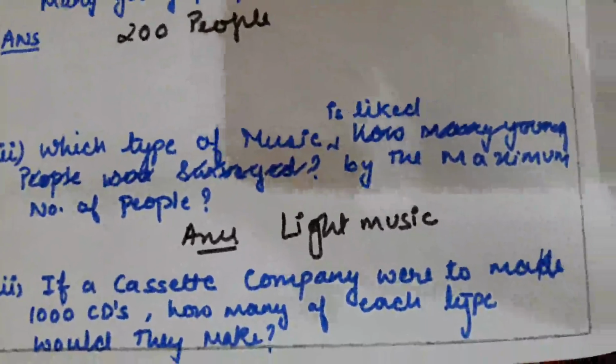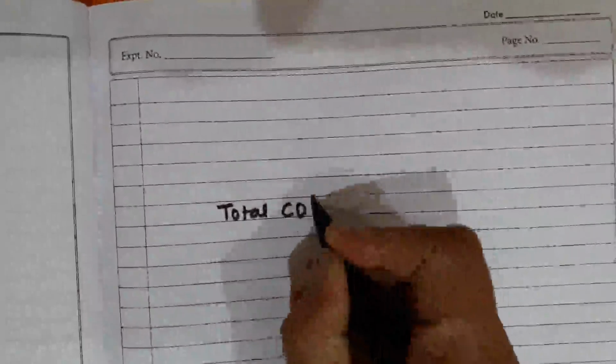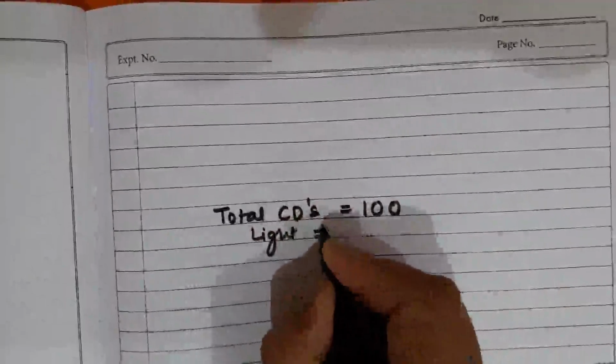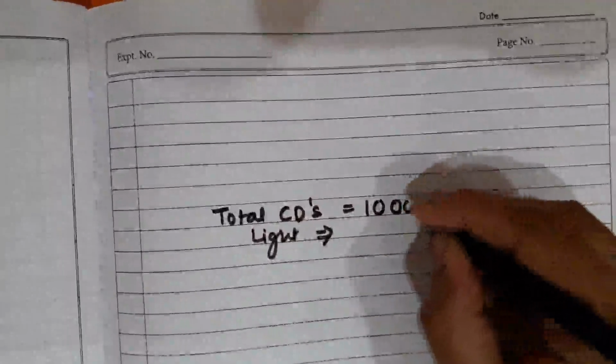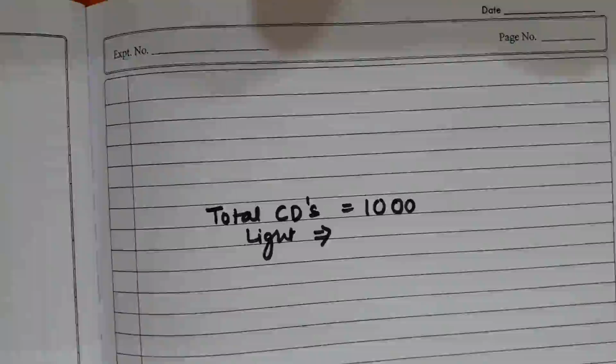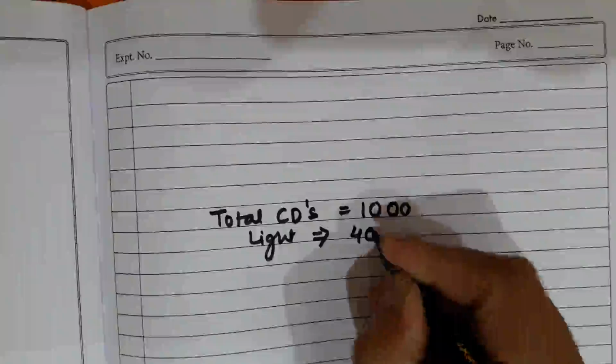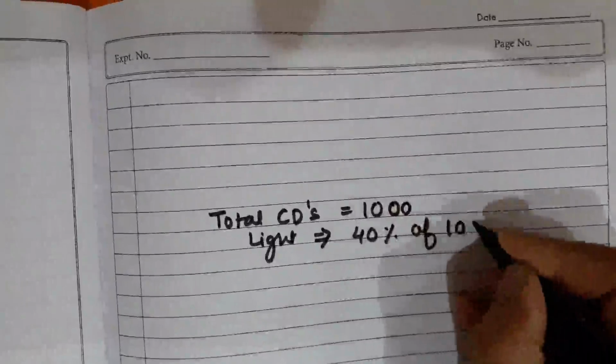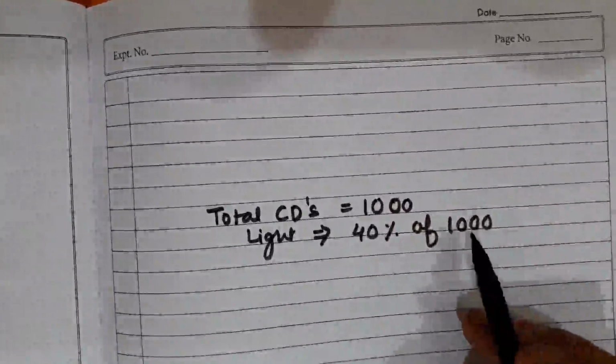The total CDs we want to make is 1000. Light music is liked by 40% of the people, so most young people like light music. So we need to calculate 40% of 1000.